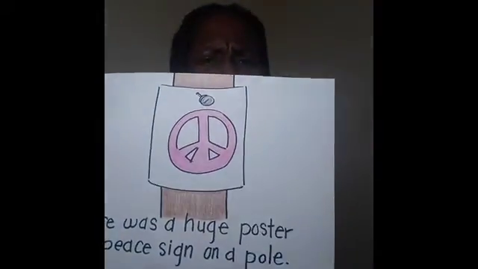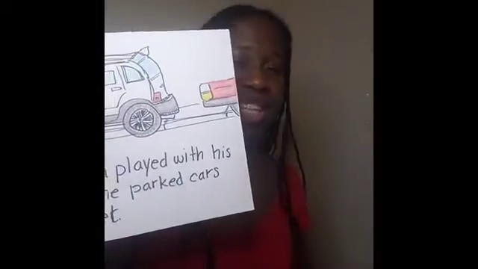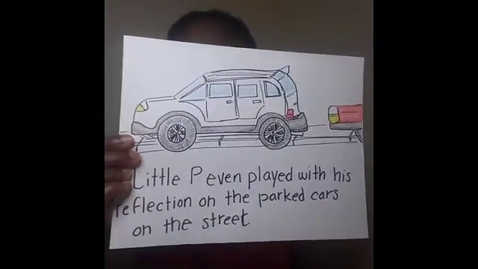Little P looks up and notices a poster with a peace sign on a pole. Now, Little P is having so much fun and definitely not paying attention. Little P gets distracted because he sees his reflection on the cars that are parked on the street. So he starts to play with his reflection.